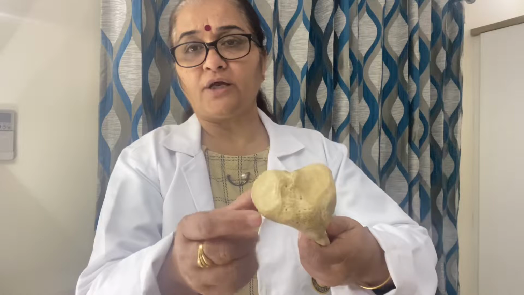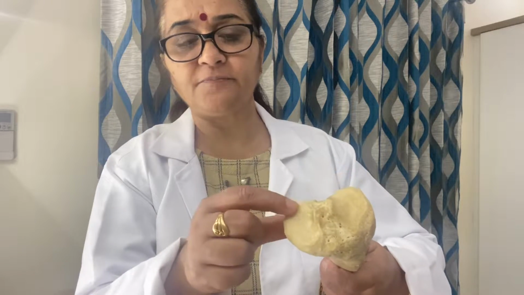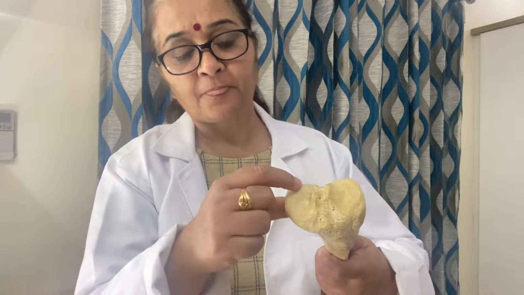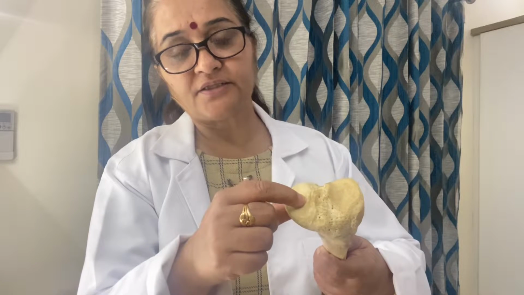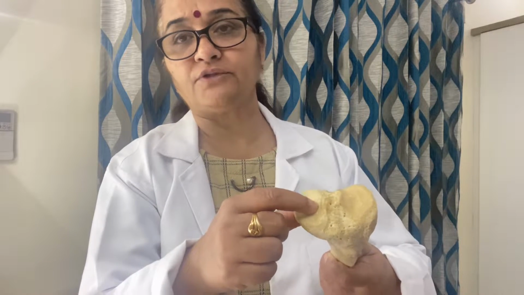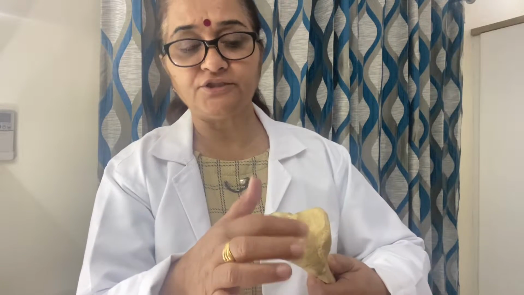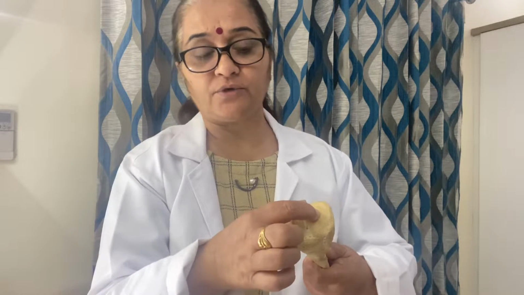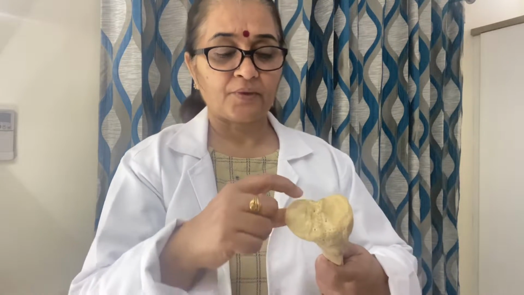Now coming to the condyles. So the medial condyle is oval in shape, you can see. It has flat peripheral surface and concave central surface. This peripheral surface is going to articulate with the medial meniscus, and this concave area is going to articulate with the medial femoral condyle. Now this lateral portion, lateral condyle is circular in shape. Same here, that is a peripheral portion is flat, going to articulate with the lateral meniscus, and central portion is concave, which is going to articulate with the lateral condyle of femur.